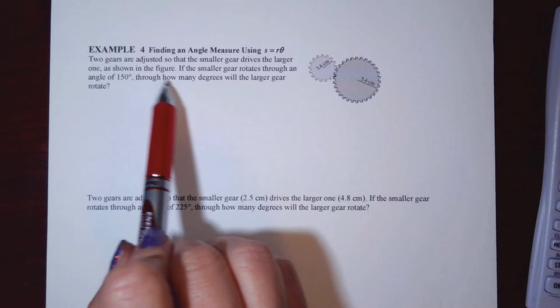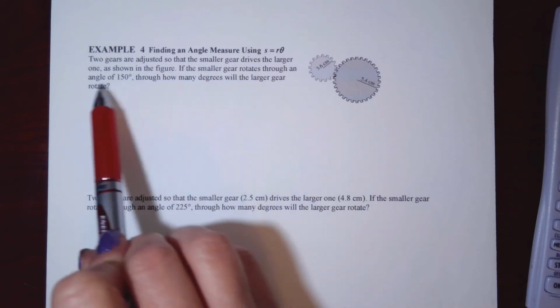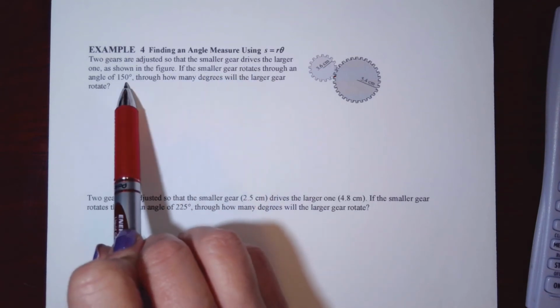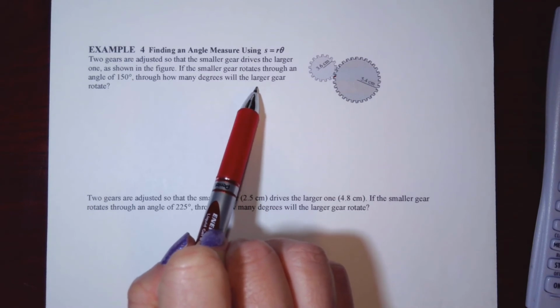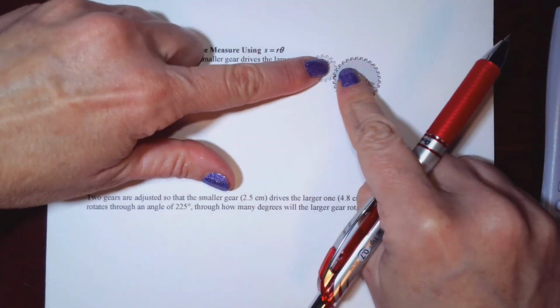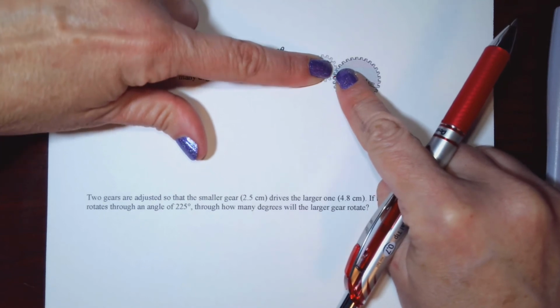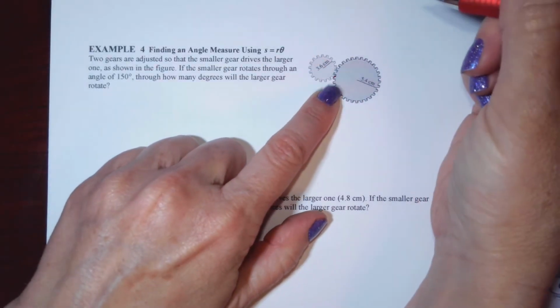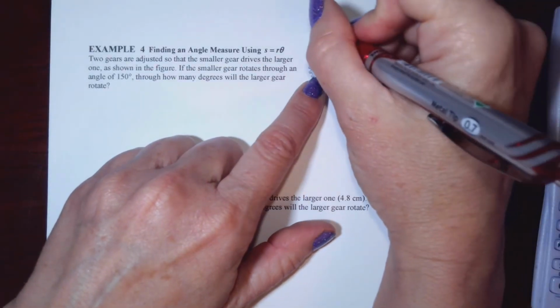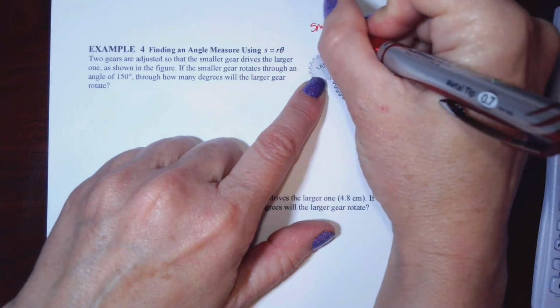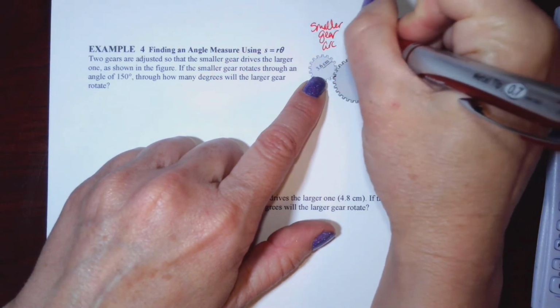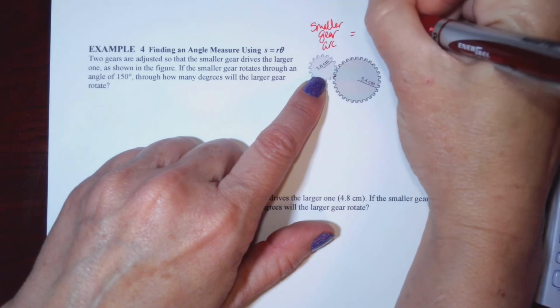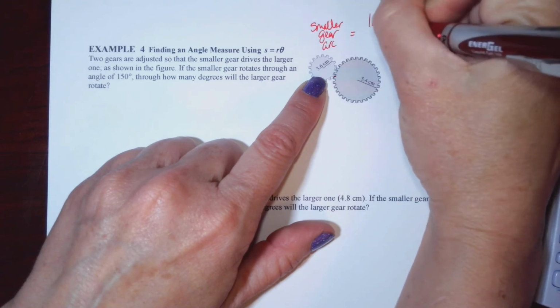We want to know if the smaller gear rotates through an angle of 150 degrees, how many degrees will the larger gear rotate through? Well, they're matching up tooth by tooth. So the arcs are going to be the same. So the arc on the smaller gear is going to be the same as the arc on the larger gear.